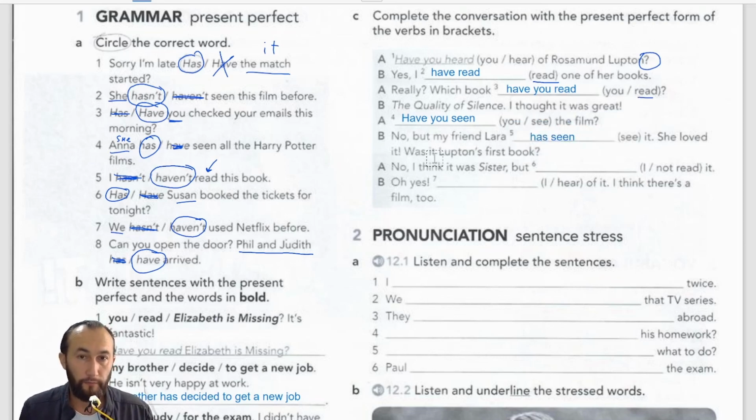She loved it. Was it Lipton's first book? No, I think it was Sister. But, look, I not read it. So it will be, I haven't read it. So like we need to put the I as well here. Sorry, guys. But I haven't read it yet.